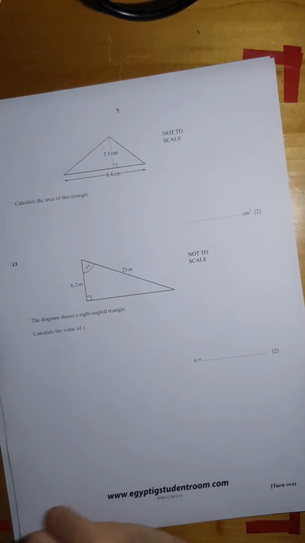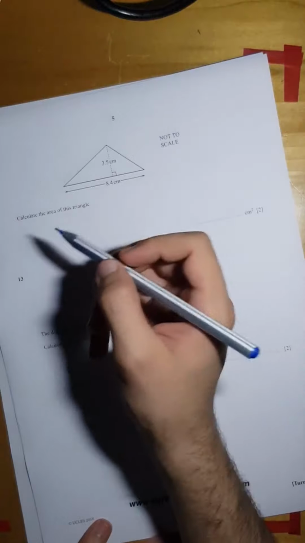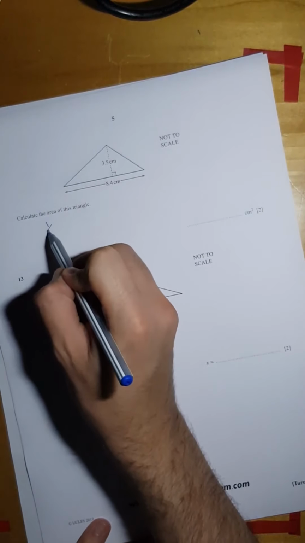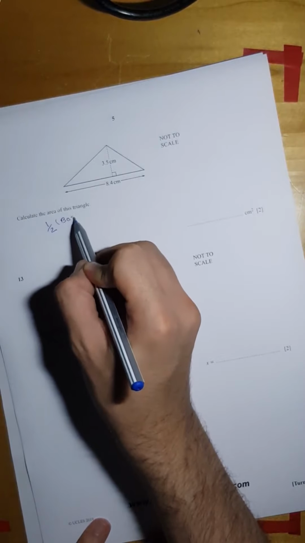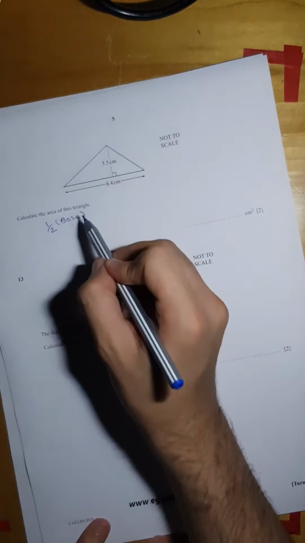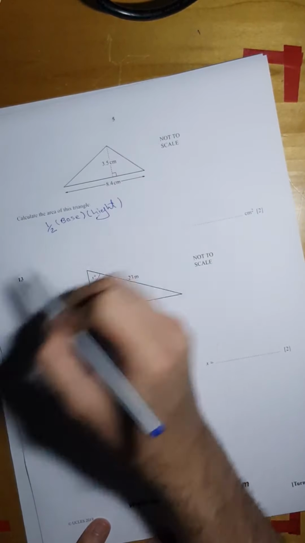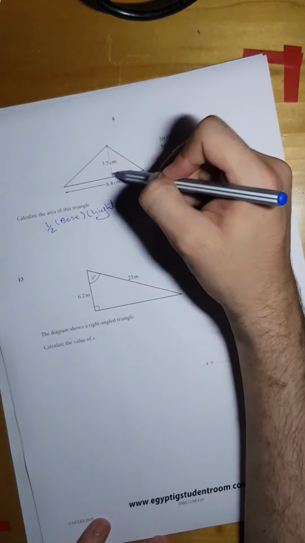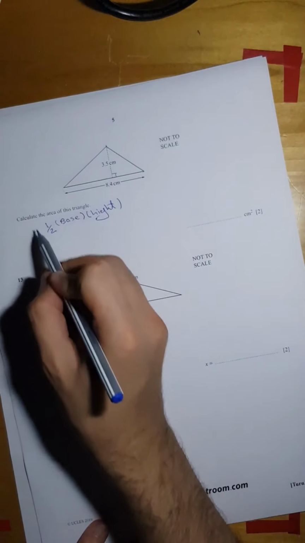In a triangle, you can calculate the area by this formula: half multiplied by the base multiplied by the height.